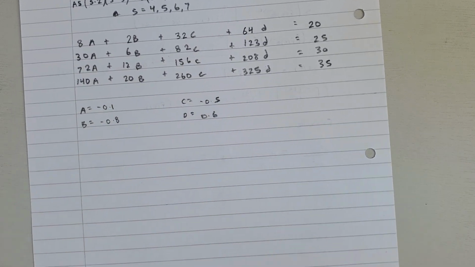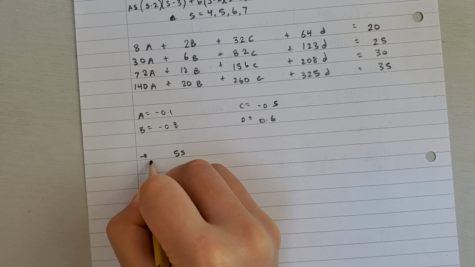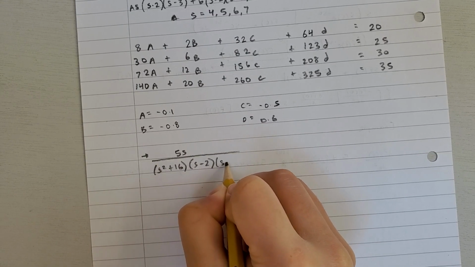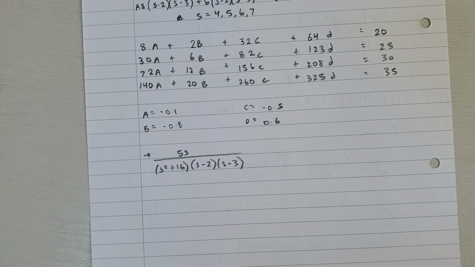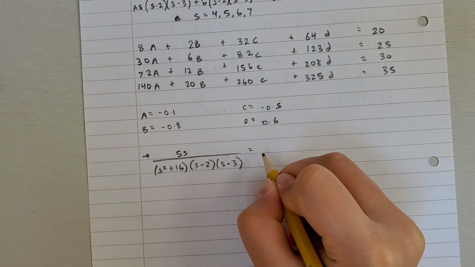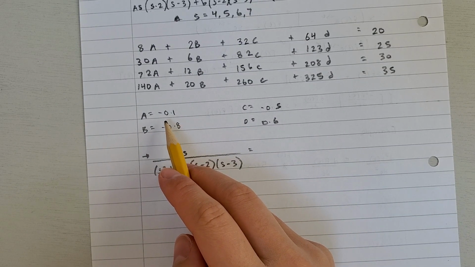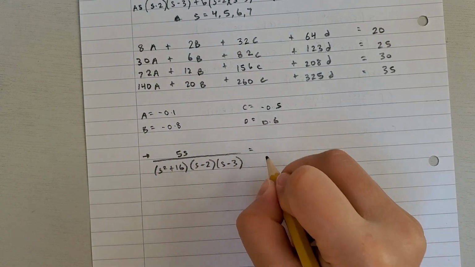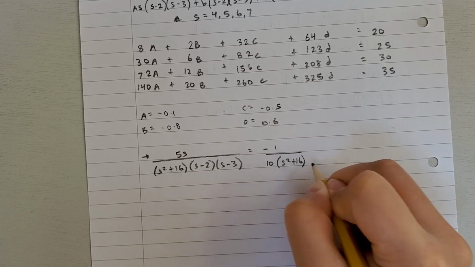So now that we've got that, we can put them in as our partial fractions. So 5s over s squared plus 16, if s minus 2 and s minus 3 were our fractions. So now if we put in our values for A, B, C and D, A is minus 1 over 10, which is equivalent to 0.1. So minus 1 over 10 s squared plus 16.